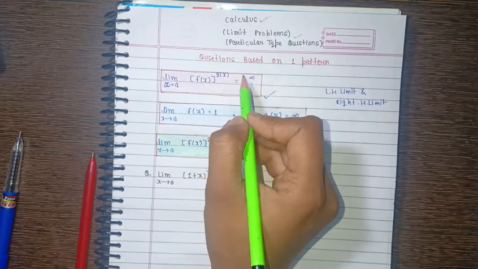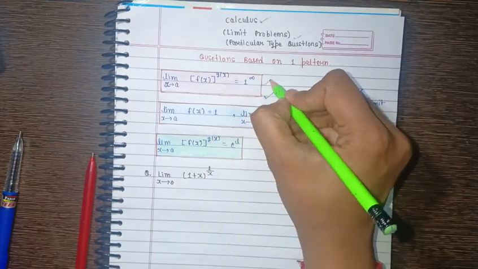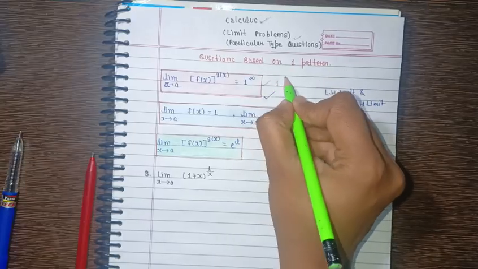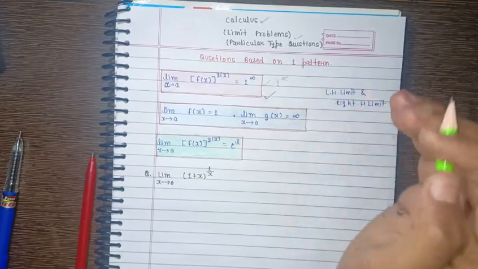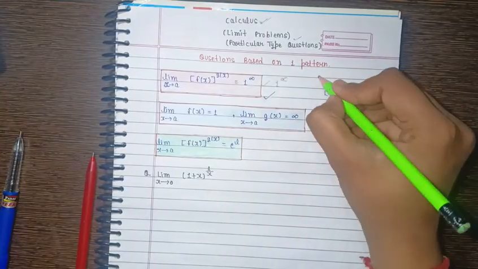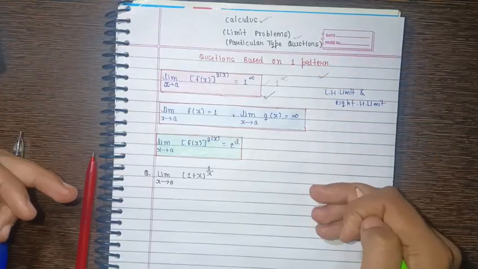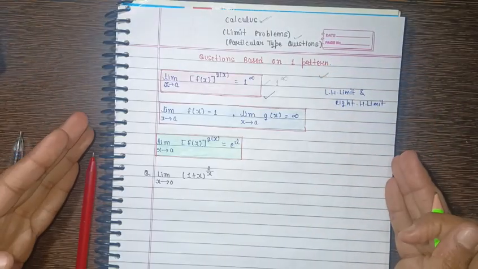If that results in 1 raised to the power infinity, then you can use my pattern approach in those kinds of questions.